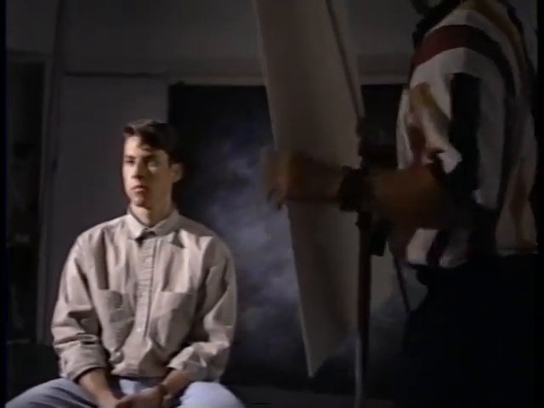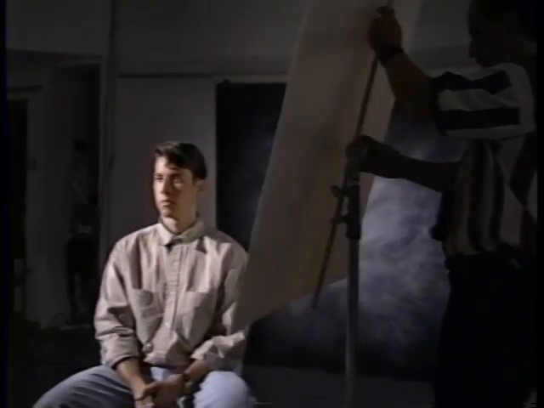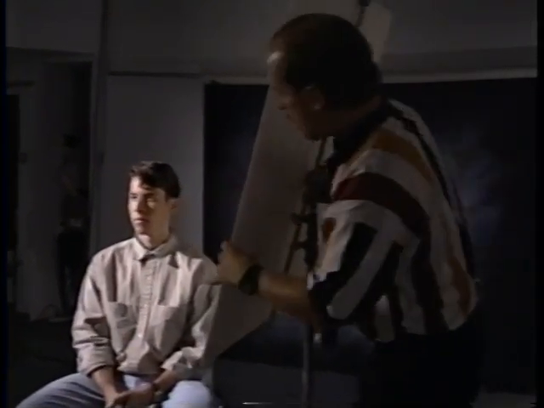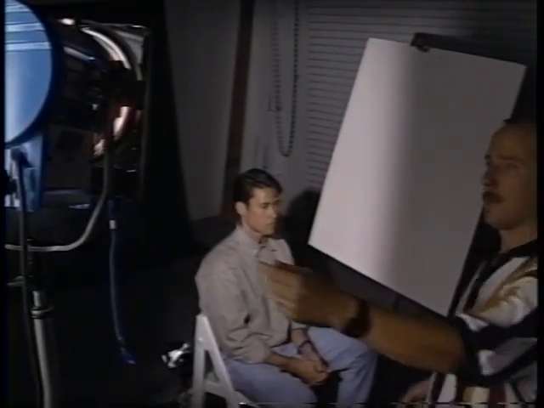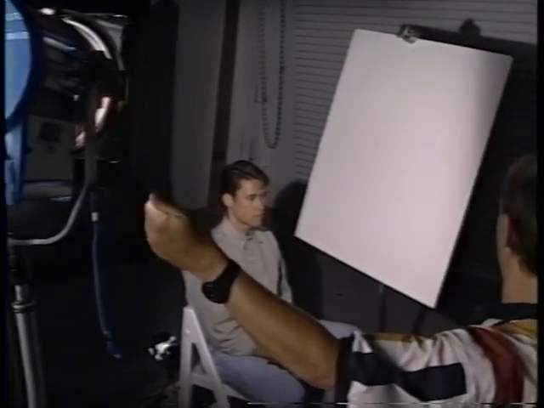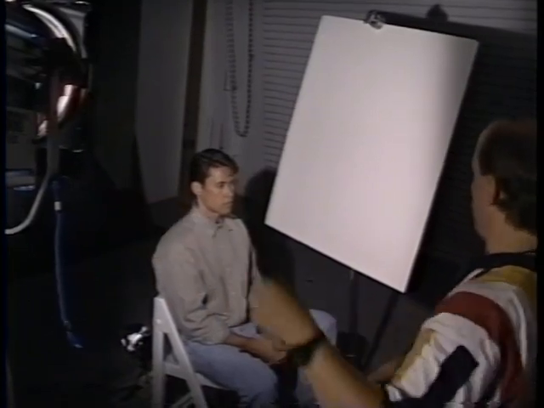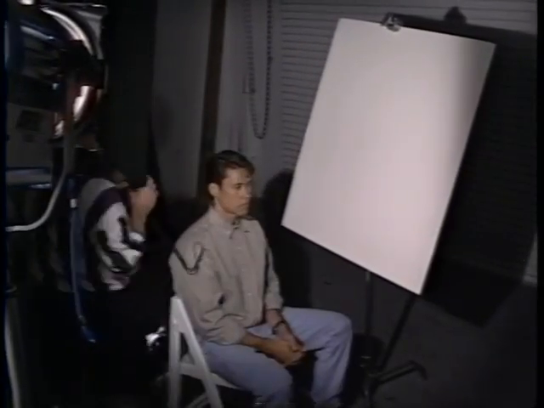When using a bounce card for fill light, the amount of fill can be increased by moving the white card closer to the subject, or the amount of raw light from the key source that strikes the card can also be increased. Here the barn door is opened on the Fresnel light to provide more fill light on Sean.